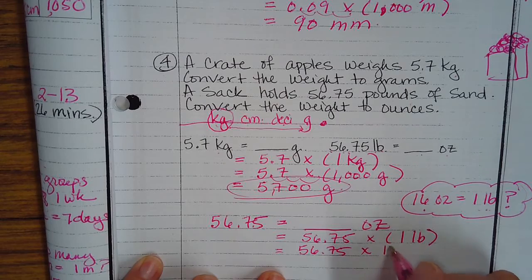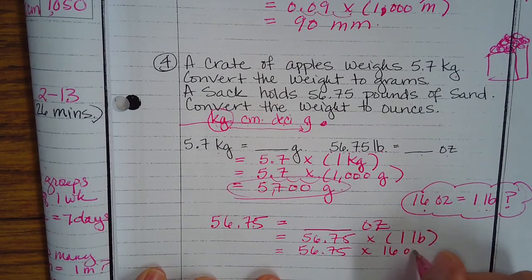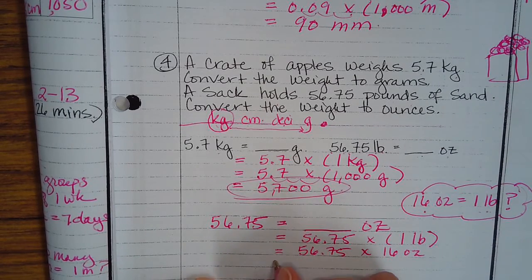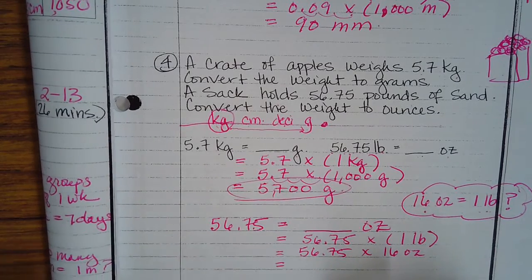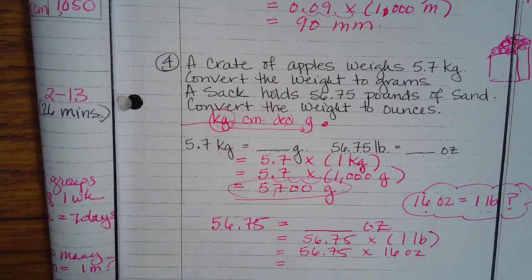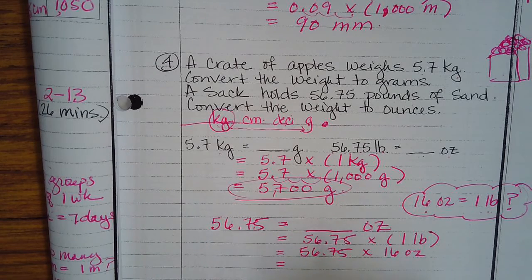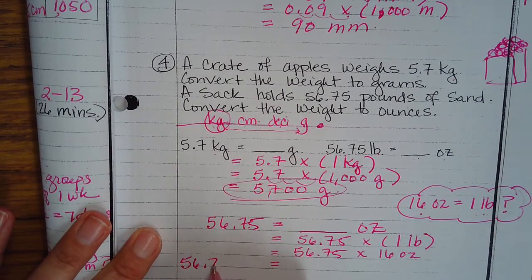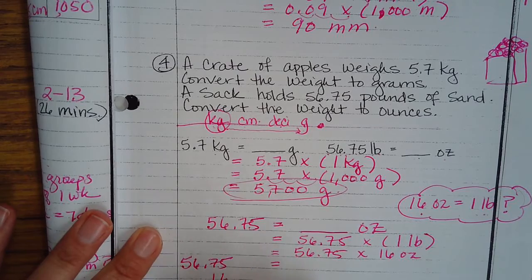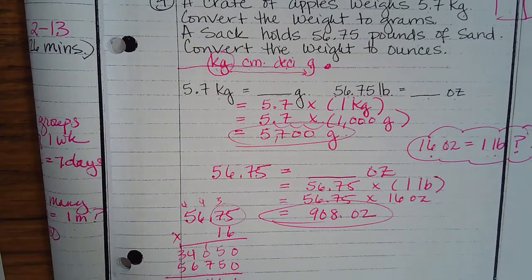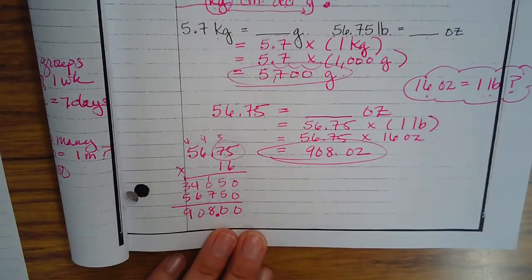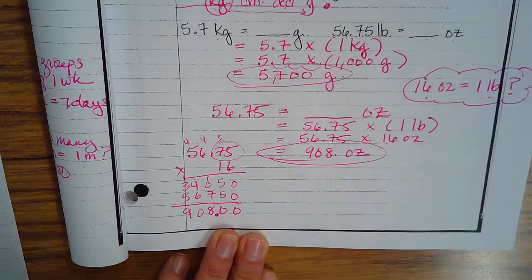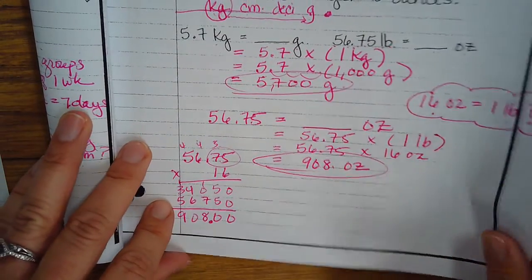56.75 times 16 ounces, because remember, this is the same as this. So now 56.75 times 16. You could just do the standard algorithm. And what do we get? Why don't you try it? See what you get. All right, so our answer is 908 ounces.